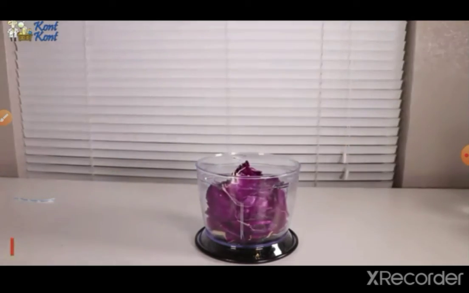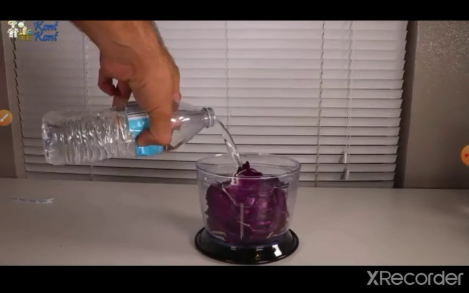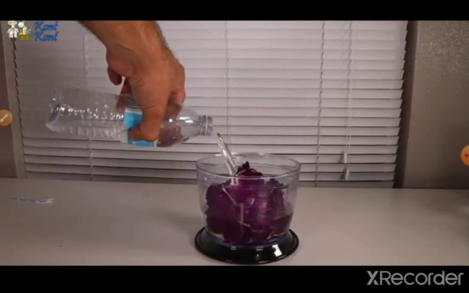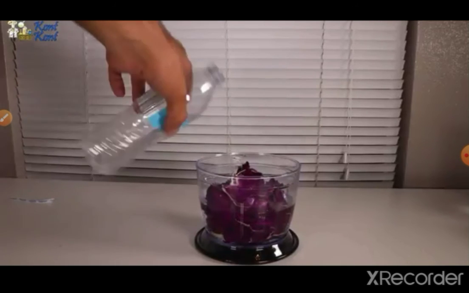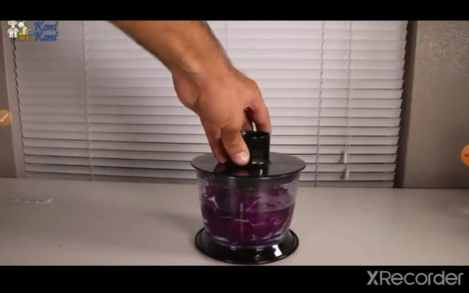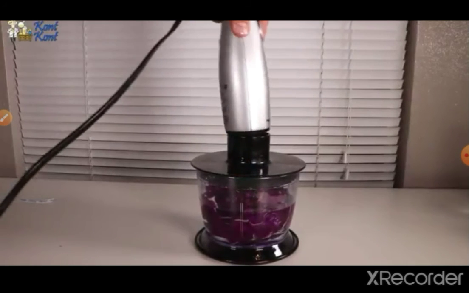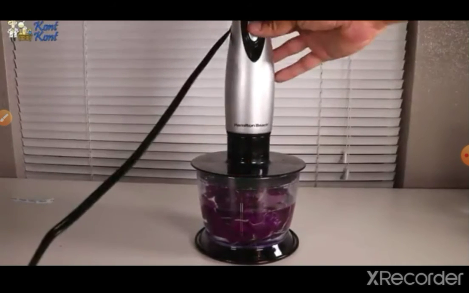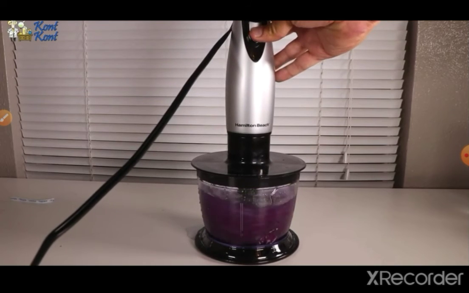Now this is another way by which we are finding out the universal indicator. This is a red cabbage we are using. We have added water and now we are mixing in a mixer jar. We are making a thin paste of it.